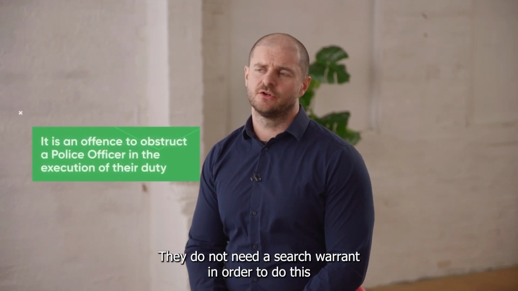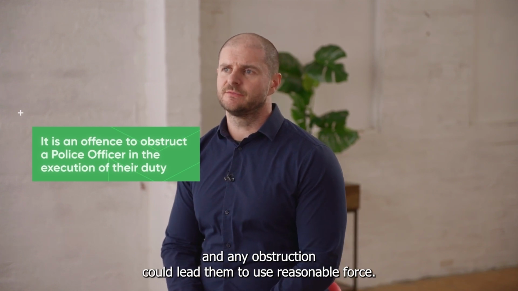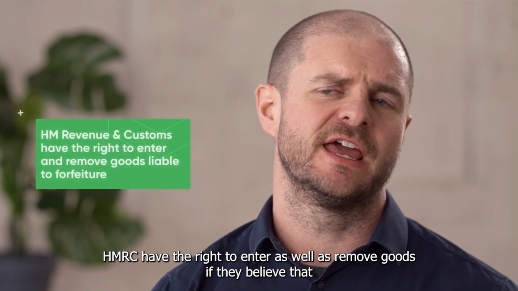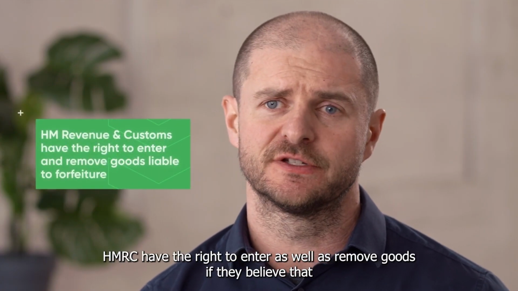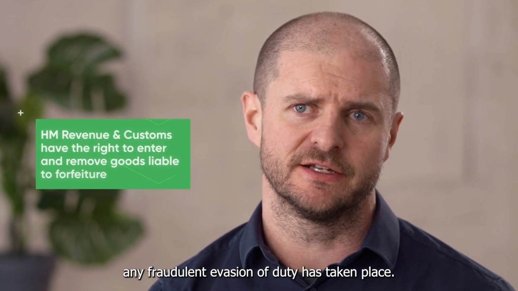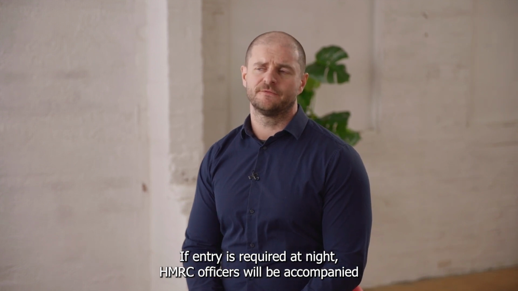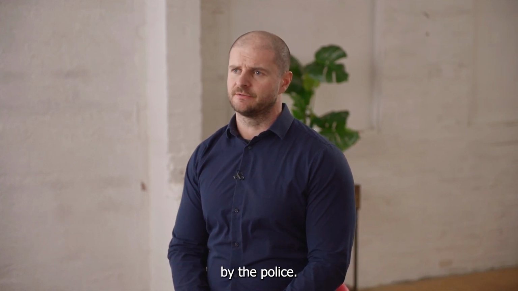They do not need a search warrant in order to do this, and any obstruction could lead them to use reasonable force. HMRC have the right to enter as well as remove goods if they believe that any fraudulent evasion of duty has taken place. If entry is required at night, HMRC officers will be accompanied by the police.